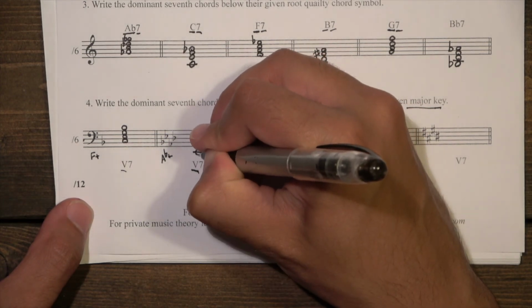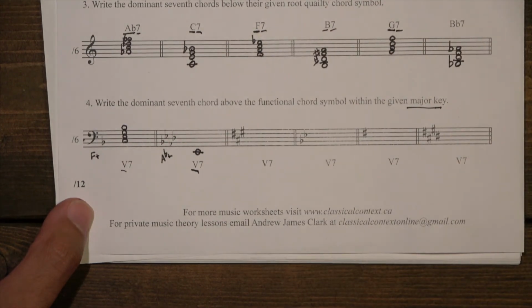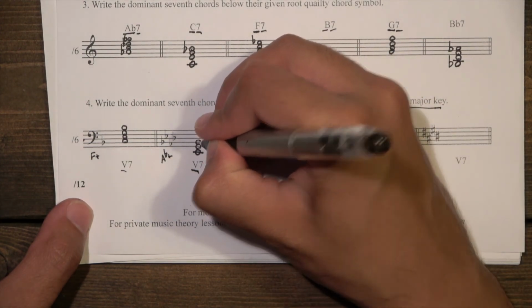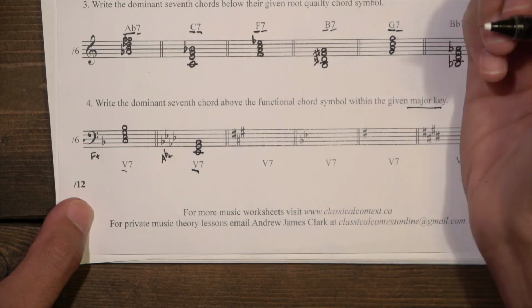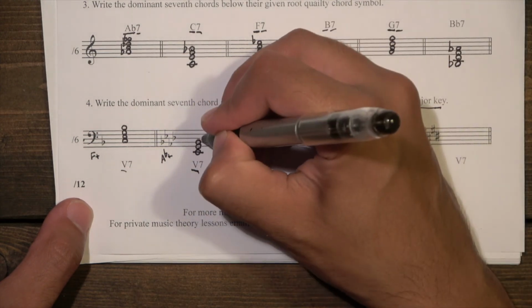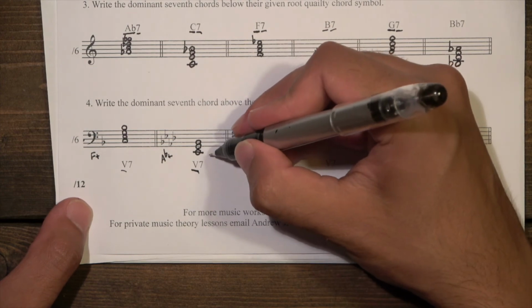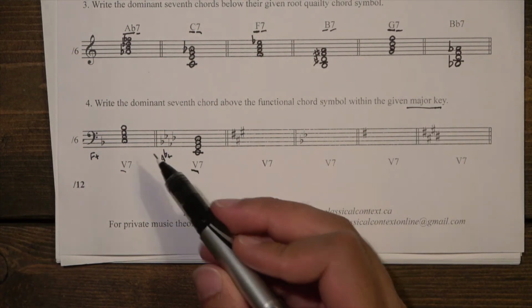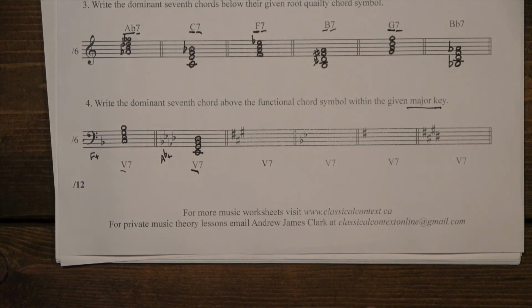I'll write it there, and I don't need to write in the flat because the key signature takes care of it for me. Now I build a major triad on top of the root. E flat, G, B flat. That's E flat major. And now last thing, I need to put a minor 7th on top. A minor 7th on top of E flat is D flat, and I don't even have to write the D flat because the key signature took care of it for me.